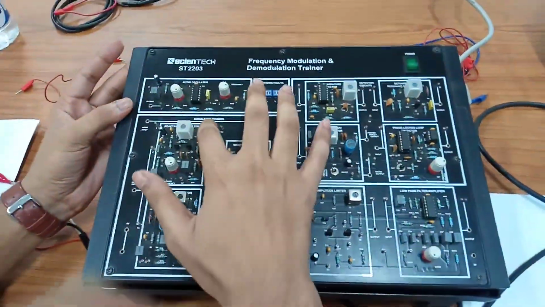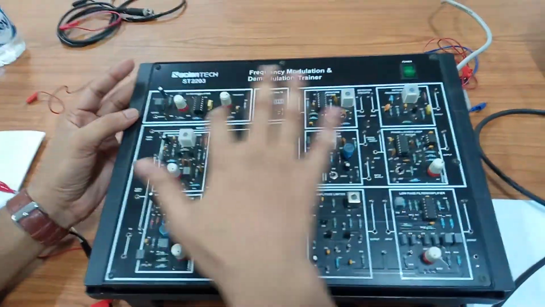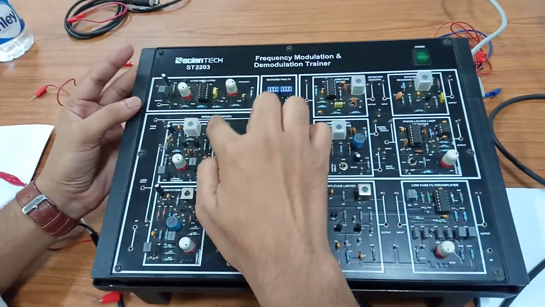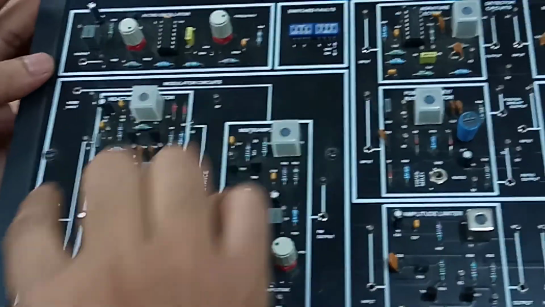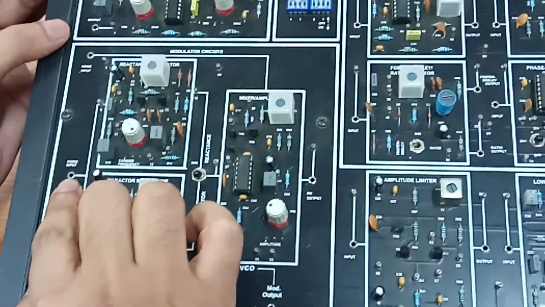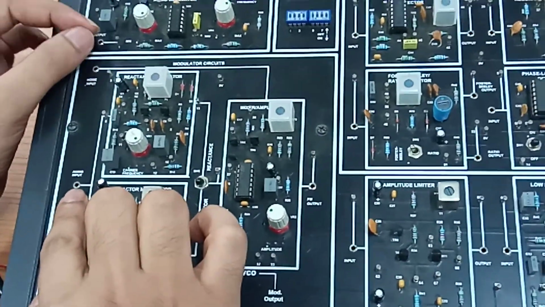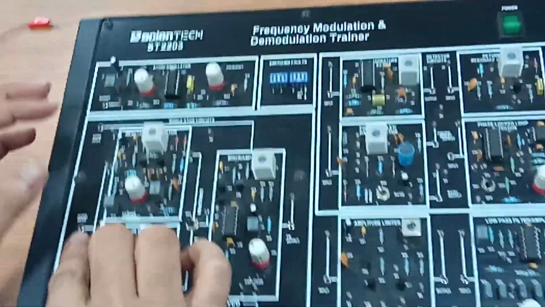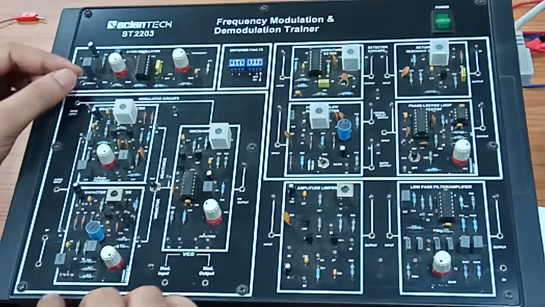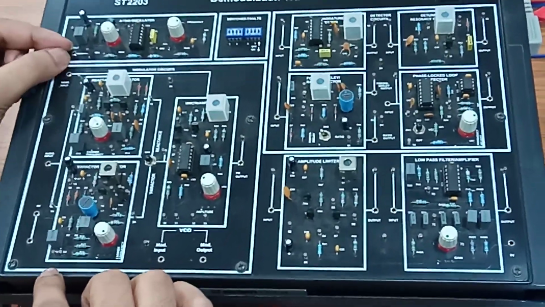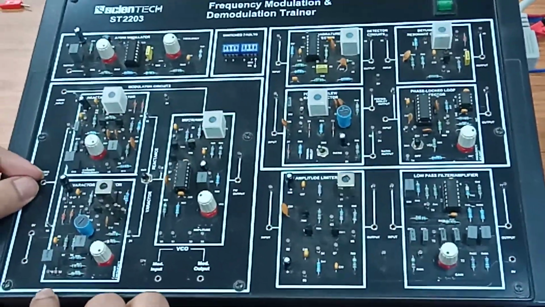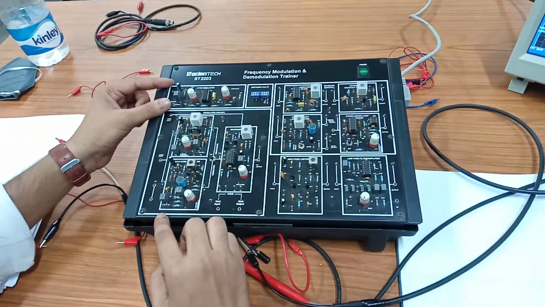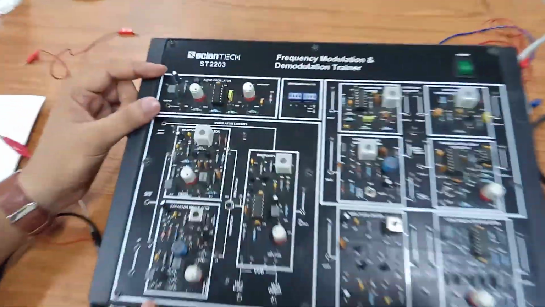That particular signal we are going to give to the input of the modulator circuit. You can see this is a modulator block. This is the modulator circuit. Here we need to give the audio input. When we do the connections shortly, we will connect this output audio signal to the audio input, so that we are giving this particular signal that needs to be modulated.